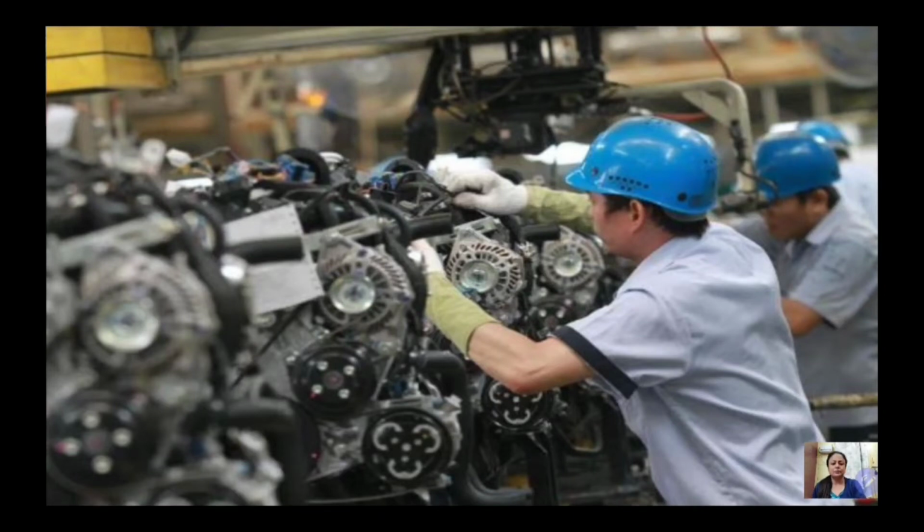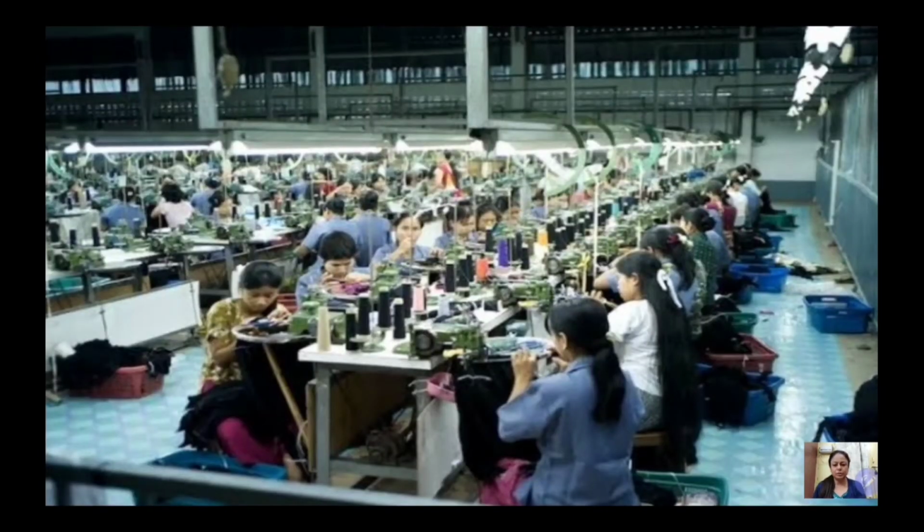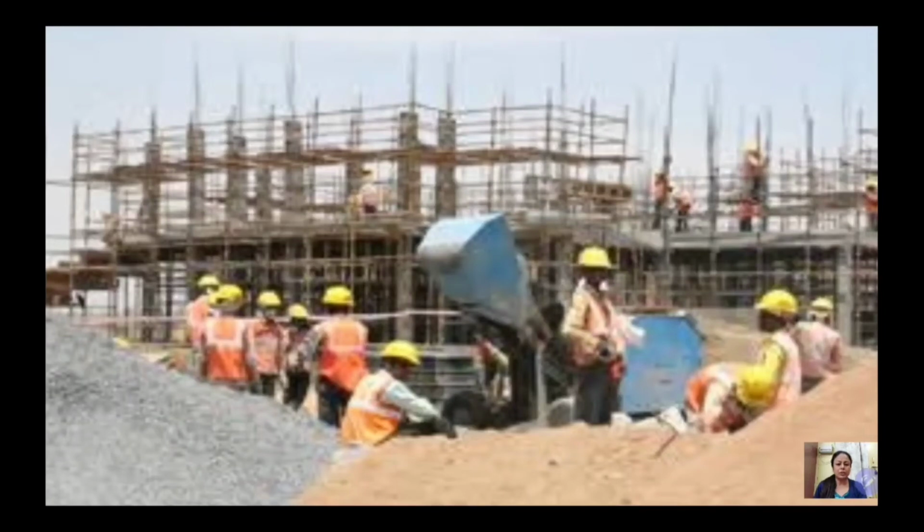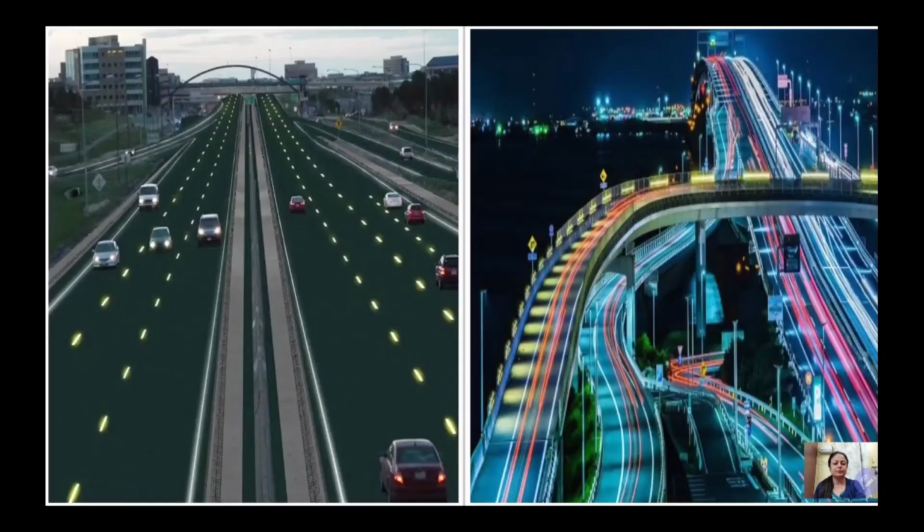Now students, this is another picture showing you the laborers. They are working in the factory. You can see this is one more picture here, a construction site where the workers are working.